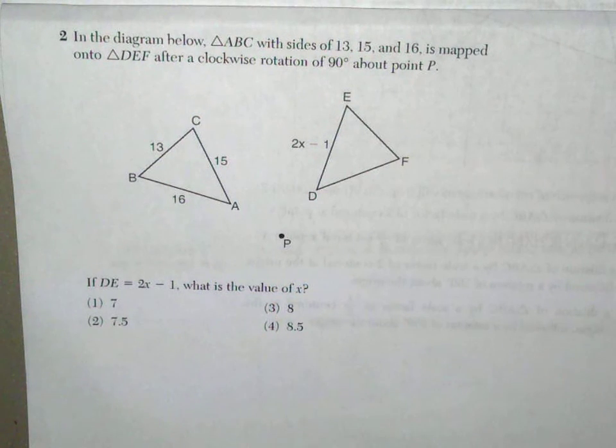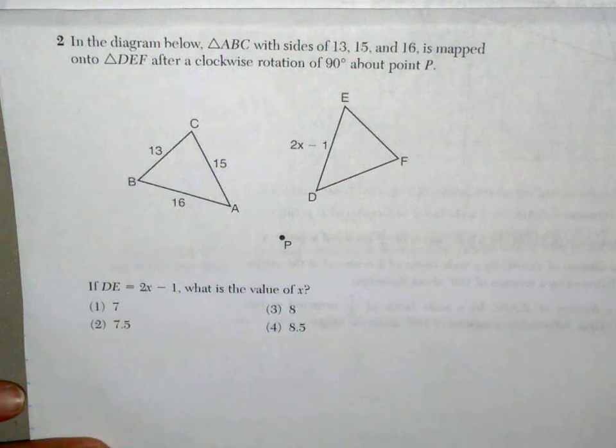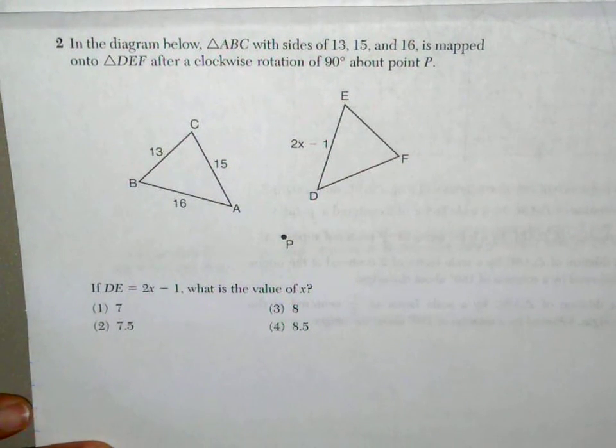Alright guys, so take some time to try to do this. This is from Regents January 2019, number 2. We'll come back in about, let's take 2 minutes, pause the video and then come back and check. Alright, so check if you got it right. If there's any confusion, hopefully this will clear it up.